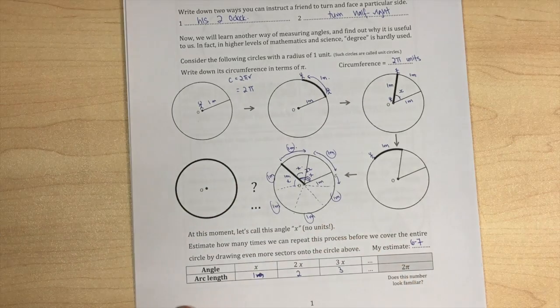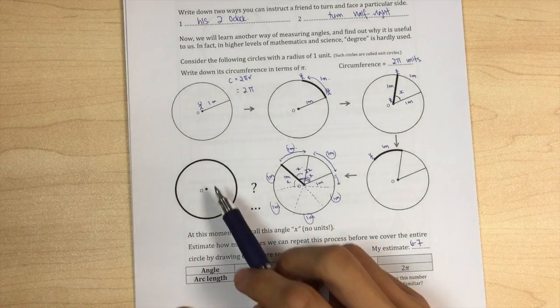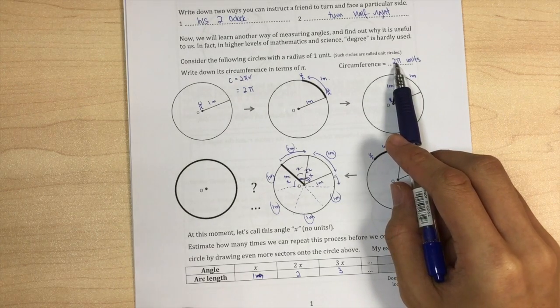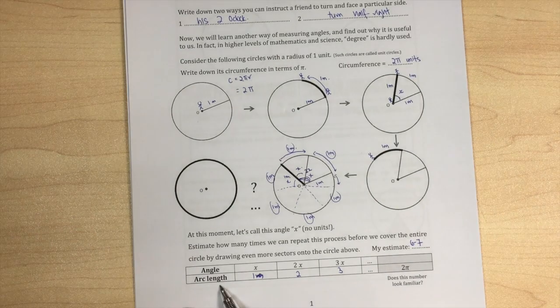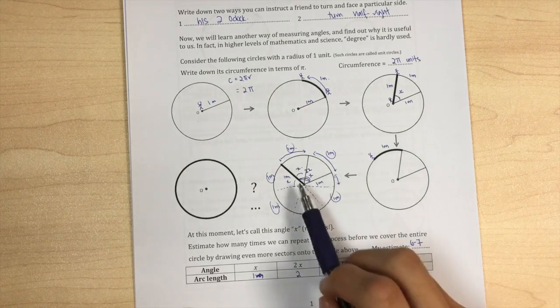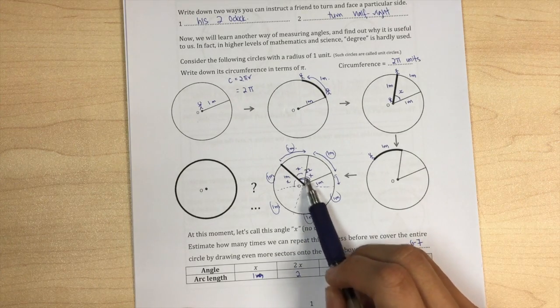This actually is the circumference of the circle, right? So the circumference of the circle, I've already found right from the start. The circumference is 2 pi. Okay, so when the arc length is 2 pi, what can I say about this angle over here?